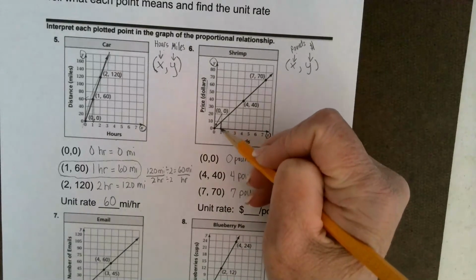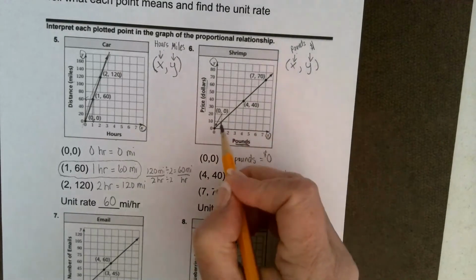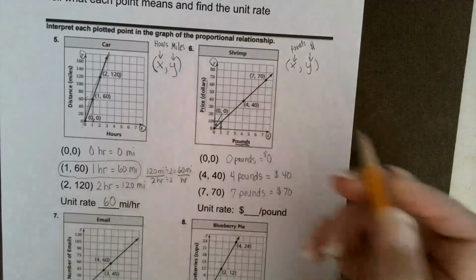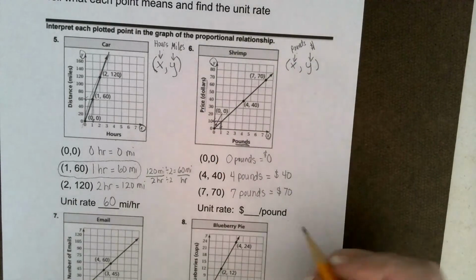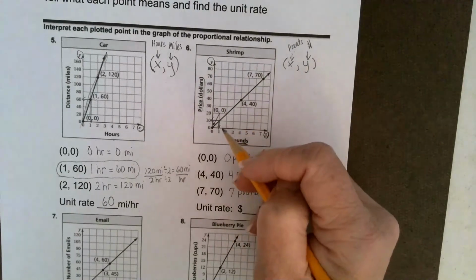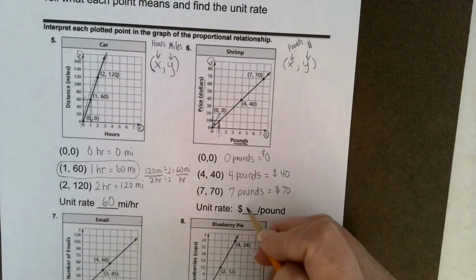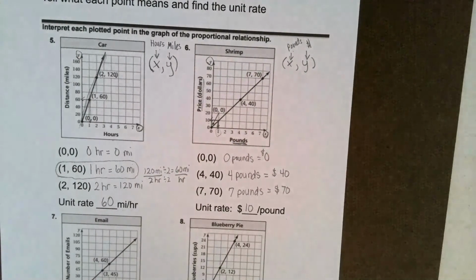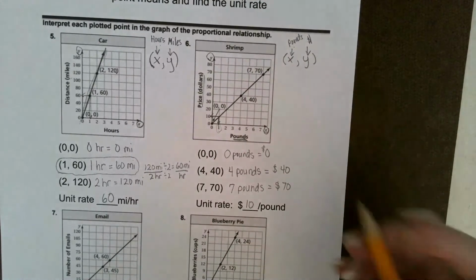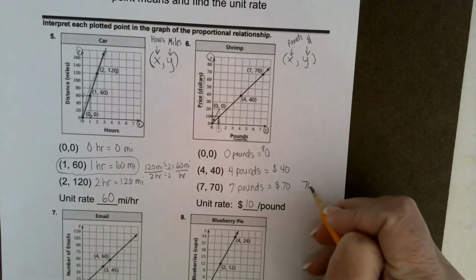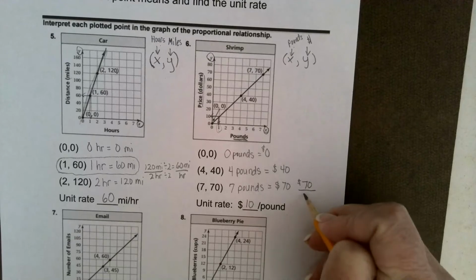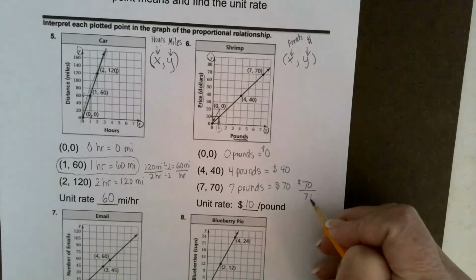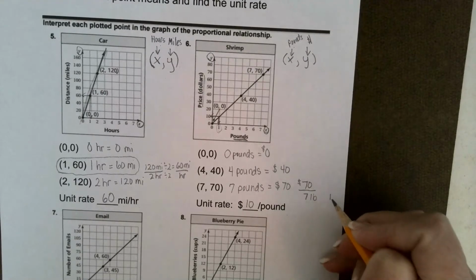To find the unit rate, we can just take either one of these points, or we can look at, for 1 pound, we can come over here and it's $10. So we can look at the graph and get the unit rate for 1 pound, which is $10 per pound. Or we can divide $70, pounds is on the bottom, and then we want 1 pound.